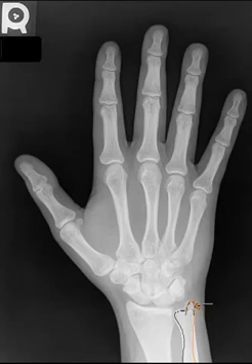Now remember, in hand projections, we're only going to get a variable amount of the radius and ulna. Typically, the first inch or two of the ulna and radius will be included in hand projections simply to evaluate the radiocarpal joint and the distal radial ulnar joint. Here's the radius. Here is the radial styloid, this styloid-like region here.